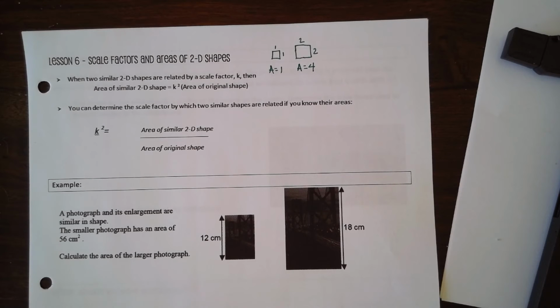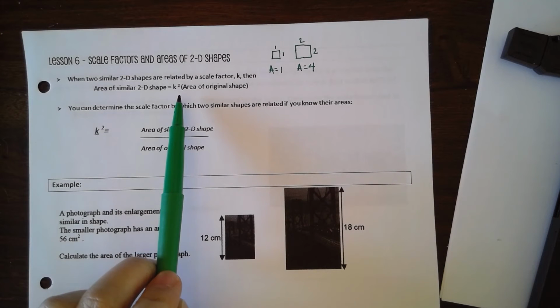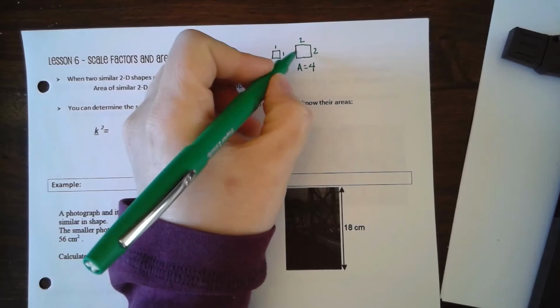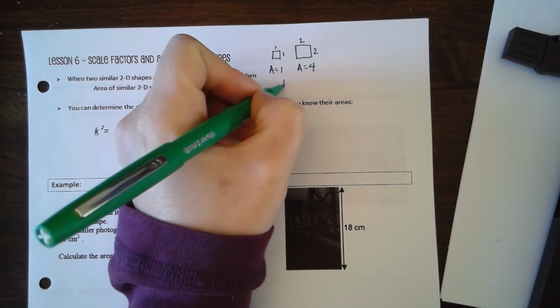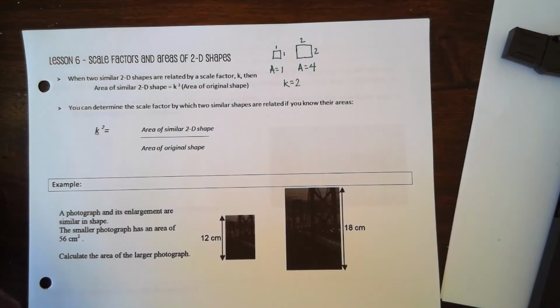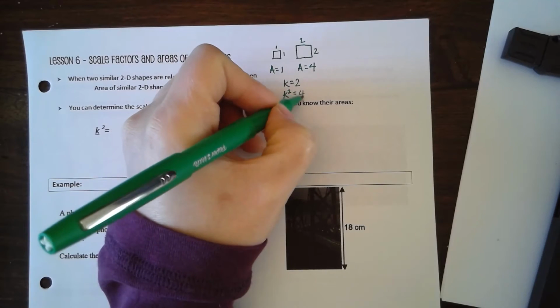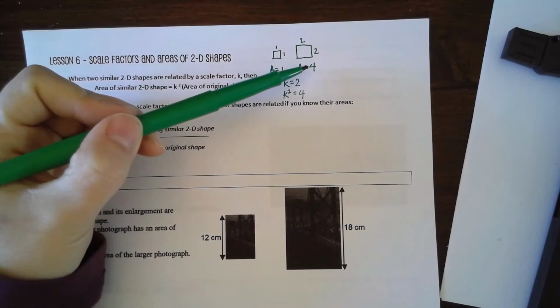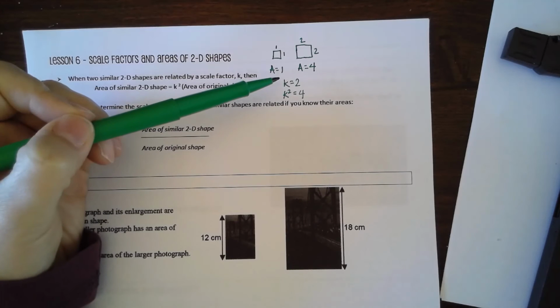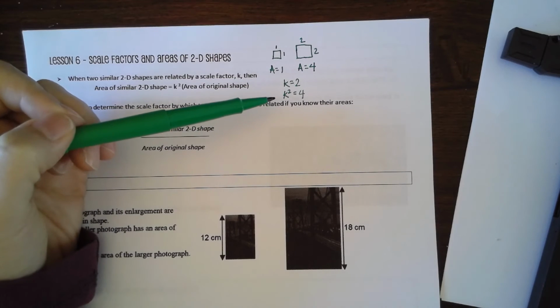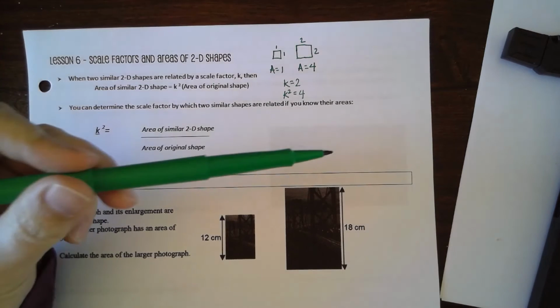For a scale factor, the area of similar 2D shapes is our scale factor squared, right? If we double our dimensions from 1 to 2, our k equals 2, right? But notice that when we square k, 2 squared is 4, then we can see what our new area is. Okay, k is still 2, but k squared describes how our area has changed from one shape to the next.